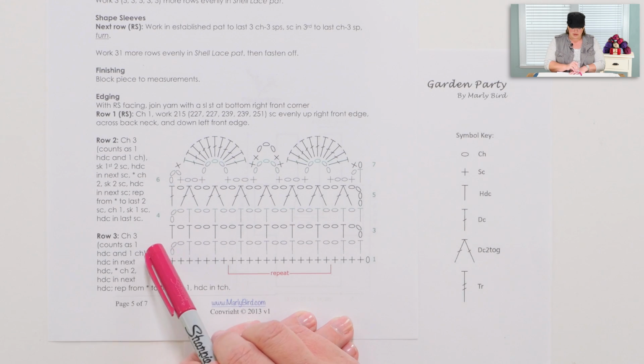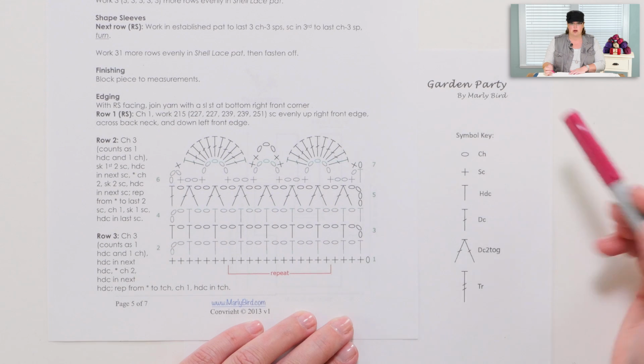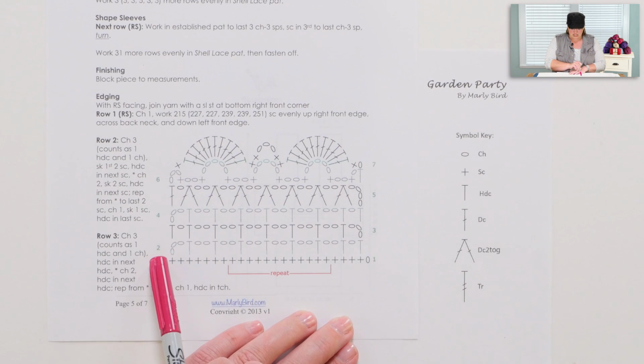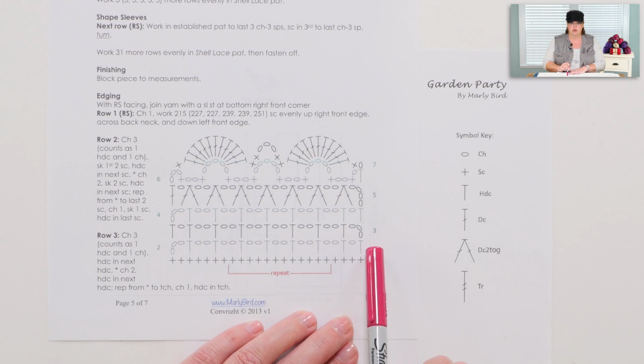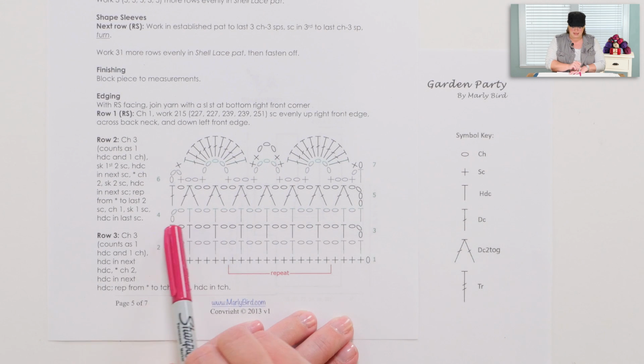I have these numbers listed on the outsides of the charts, and those are my row counts. So if I'm on row 2 over here, that's actually row 2 right here, and so this whole row right there is row 2. Row 3 would be row 3, and it comes this way.